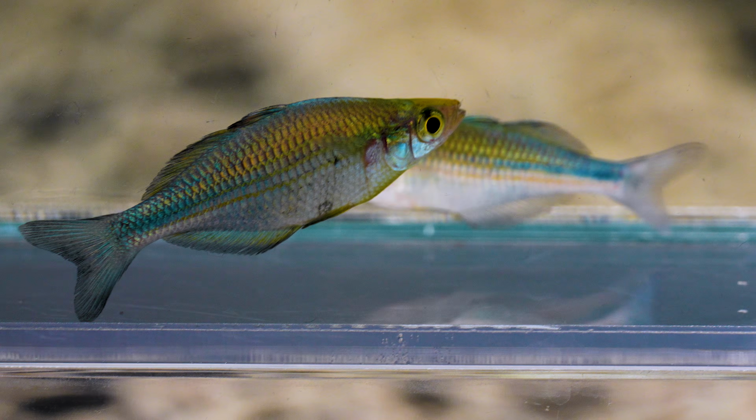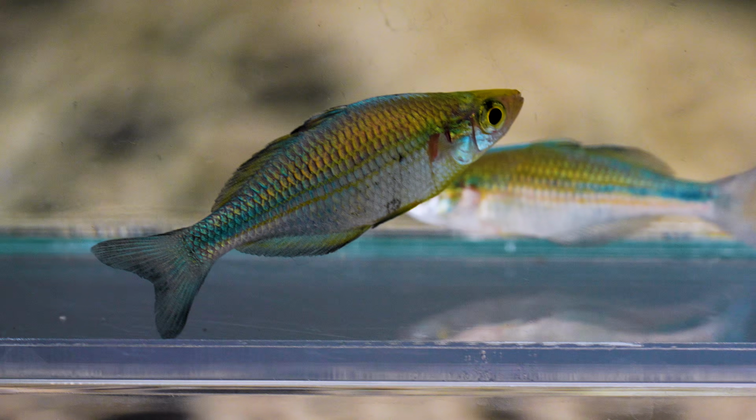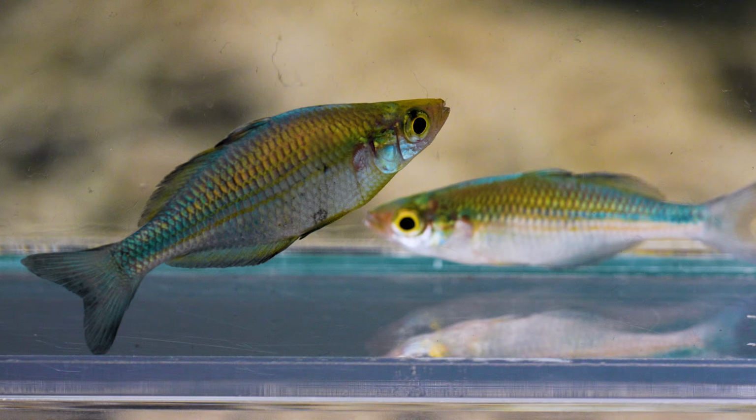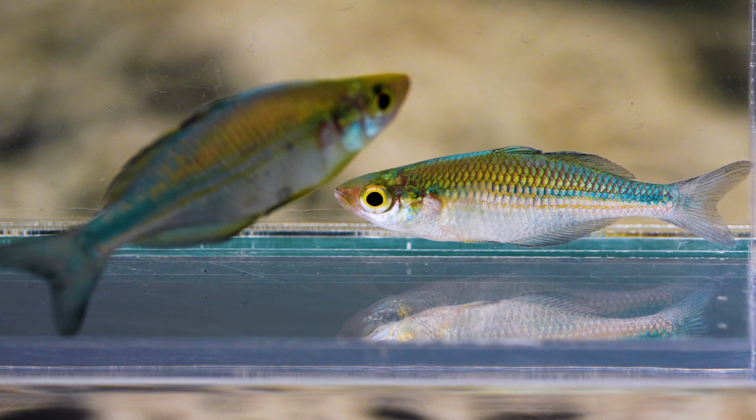They do tend to school together, but they are on the expensive side. So if you want to get 6 of these guys in the aquarium store, you're talking probably about $100, but they're worth it.